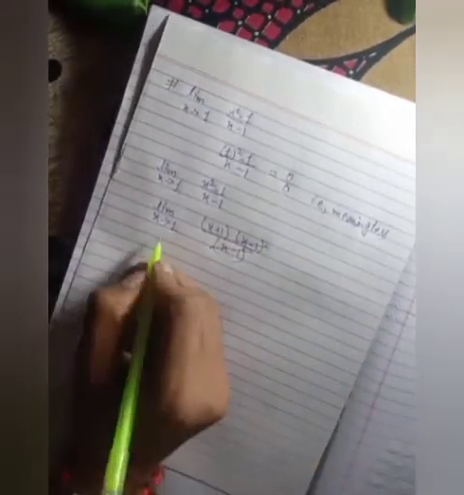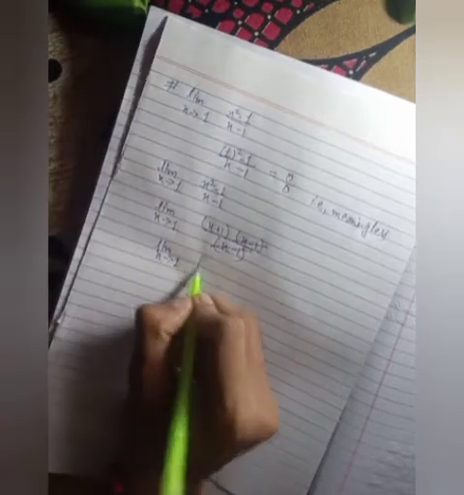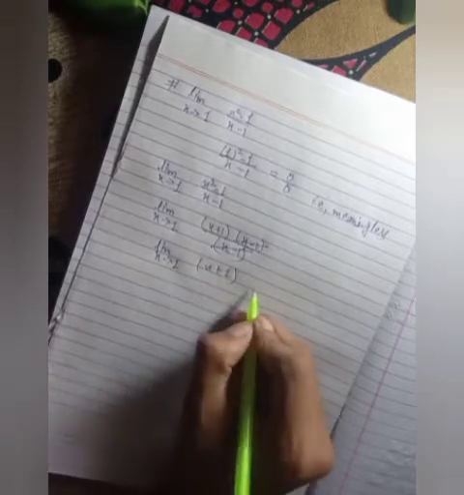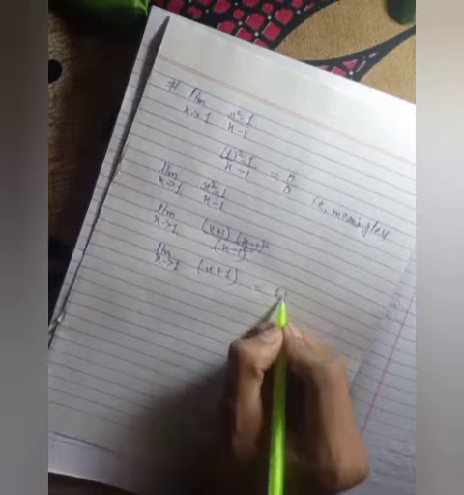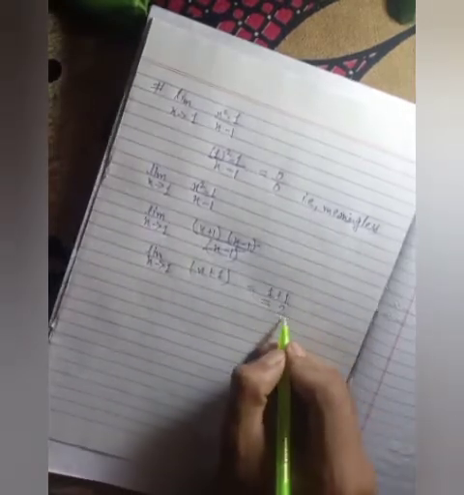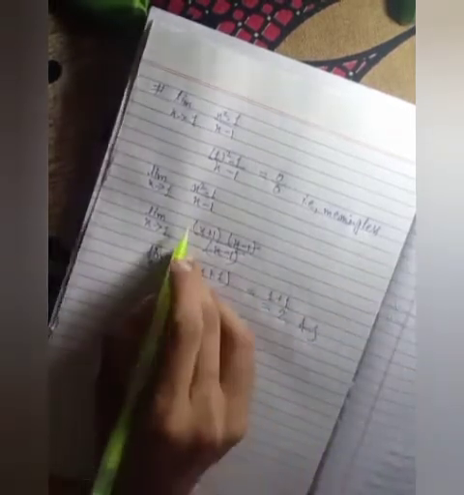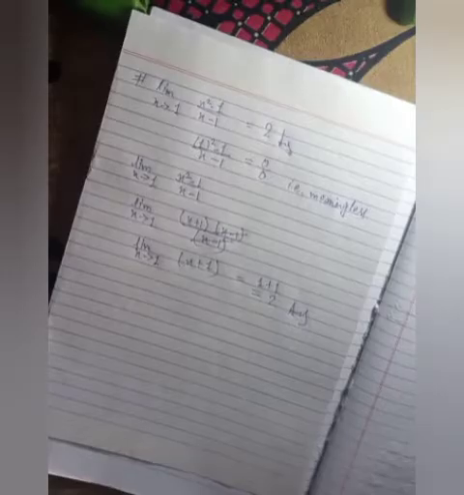By cutting, we get limit x tends to 1 of x plus 1. If here we put the value of x, we see that the answer is 2. Here the answer is 2, and we say that the limit of the given equation is 2.